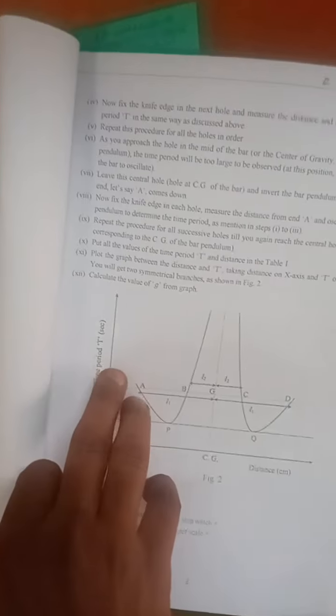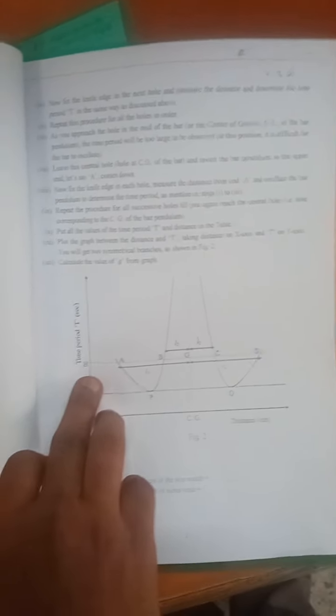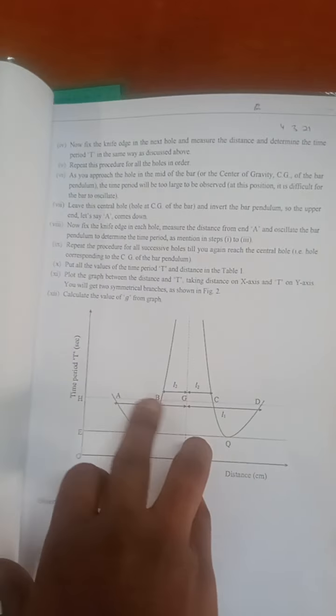So now the next step is to make a plot between the time period, as you could see on the y-axis, which you had obtained through the table, and the length. So this is how you do one set of readings, then another set of readings. Then we will measure these lengths after creating this plot.